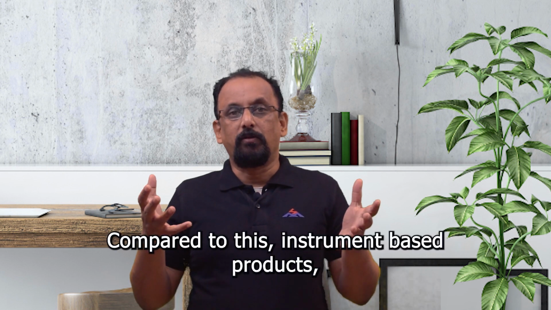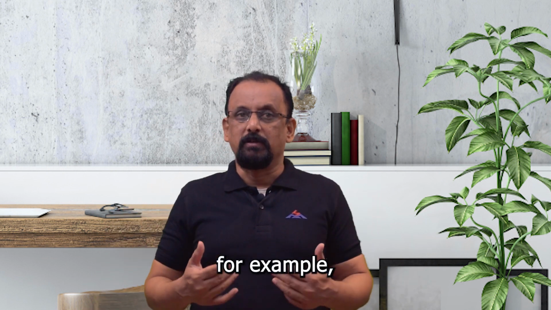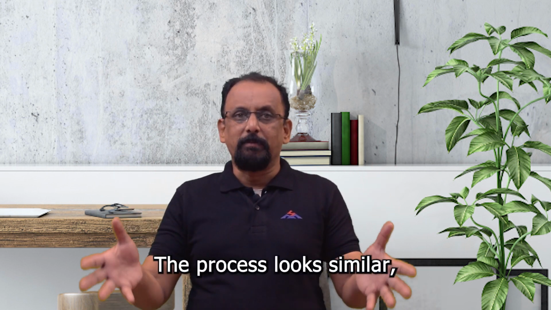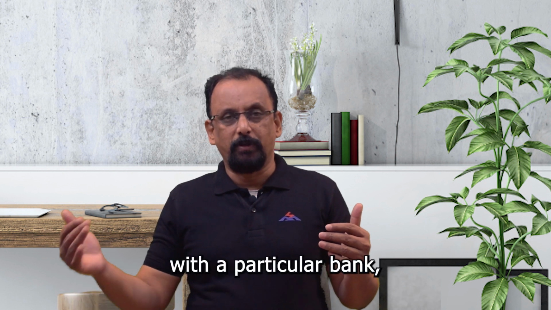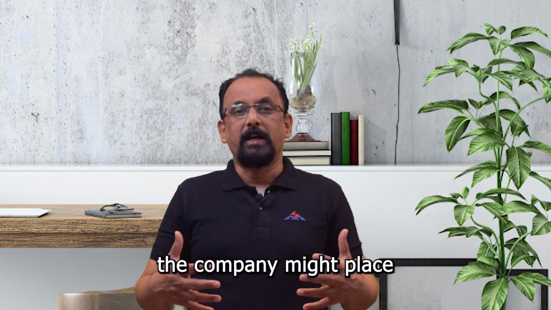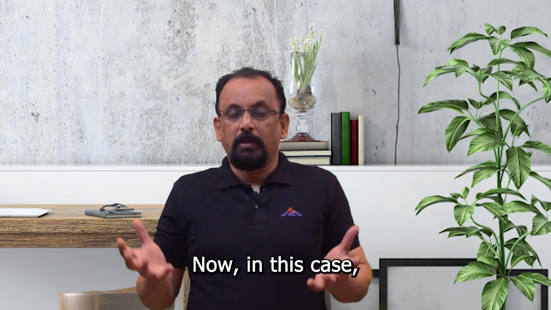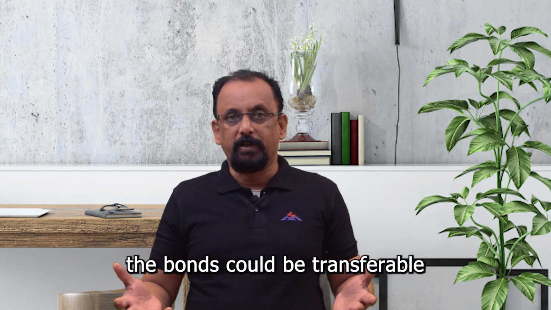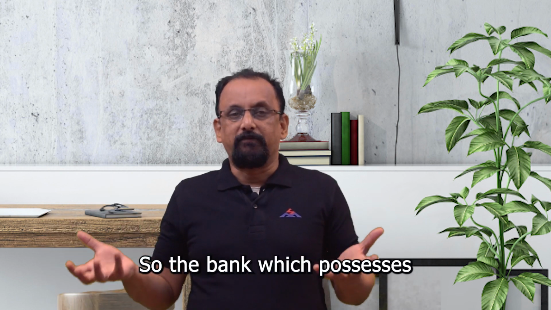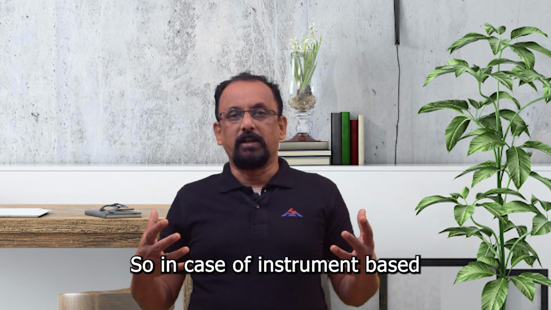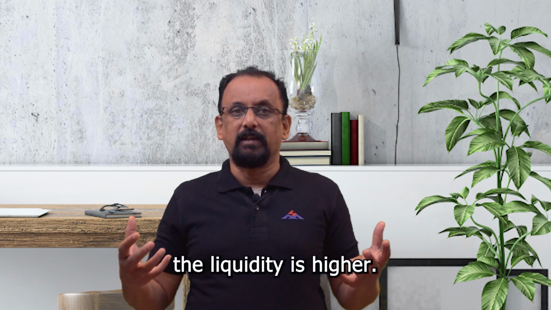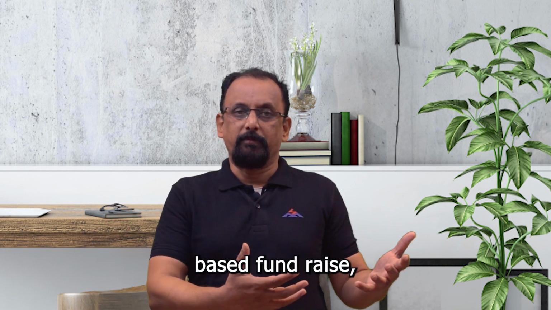Compared to this, you have instrument-based products where, for example, the company issues bonds. The process looks similar, but it is different in the sense that instead of entering into an agreement with a particular bank, the company might place those bonds with that bank. In this case, the bonds could be transferable in the market. So, the bank which possesses those bonds can easily liquidate and raise the funds. So, in case of instrument-based fundraising, the liquidity is high, whereas in case of agreement-based fundraising, the liquidity is low.